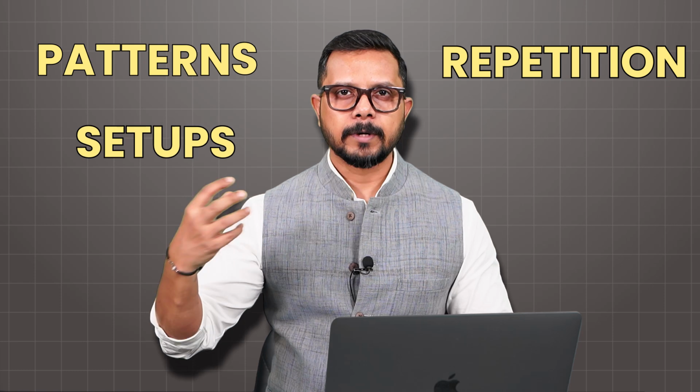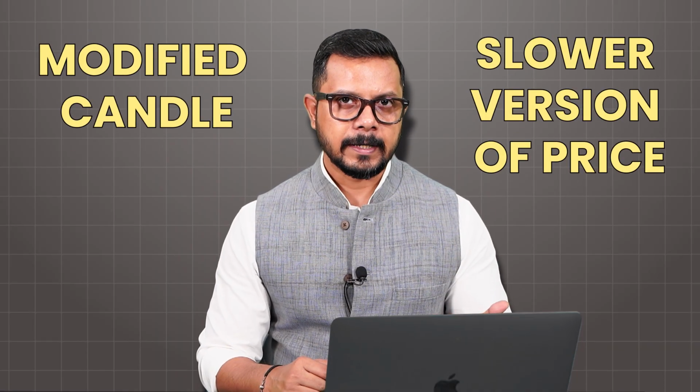When I started using it, I observed a few patterns, repetitions, setups which popped up. And so I've kind of accumulated them, I have kind of chiseled them out and made them into strategies and setups. And my conclusion is, it's a modified candle, it's a slower version of price. Use it as a confirmation. If you're waiting for the price to show you strength, wait for a positive green Heikin. If you are looking to short any stock or the index and you're waiting for the sign of confirmation, let the market fall, then I'll short. In those kind of cases, Heikin Ashi is useful.